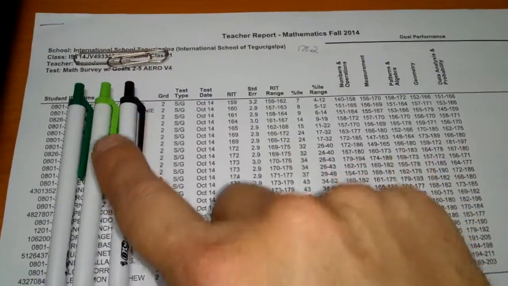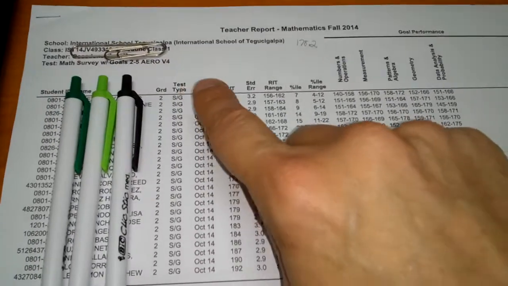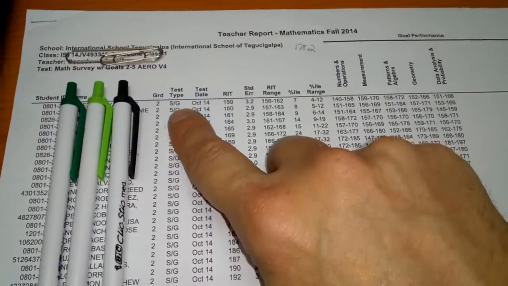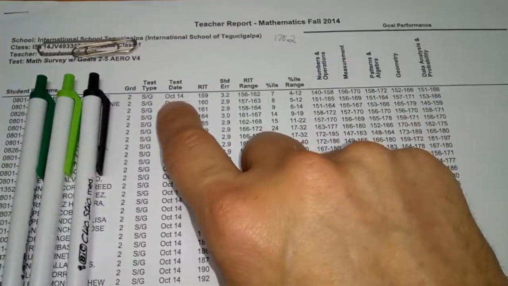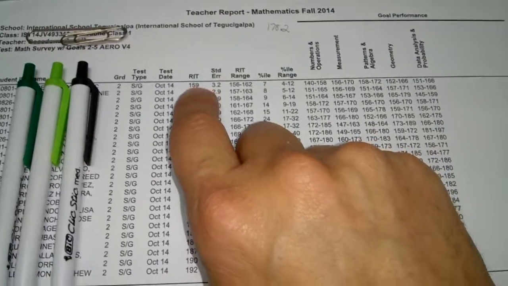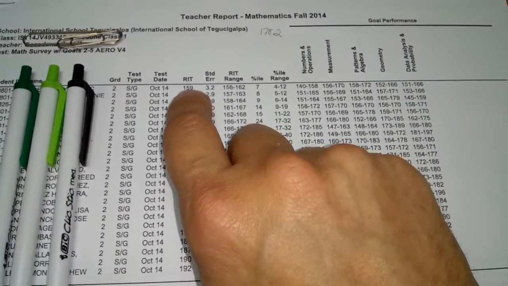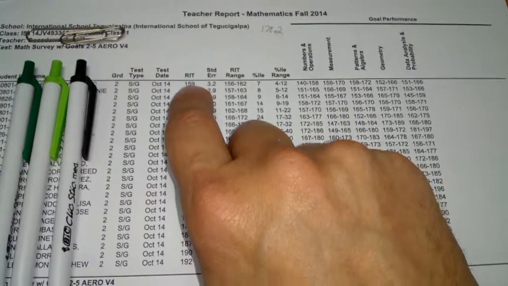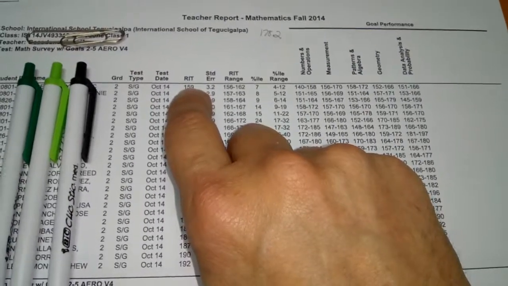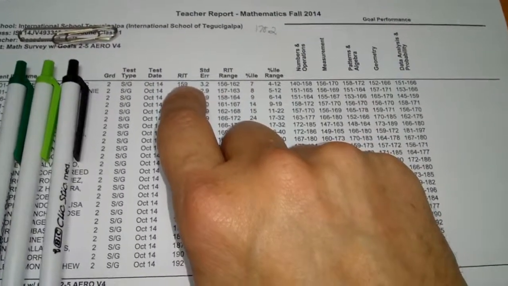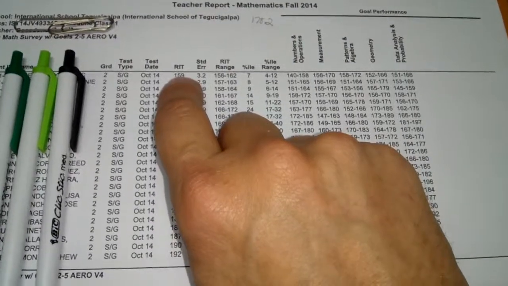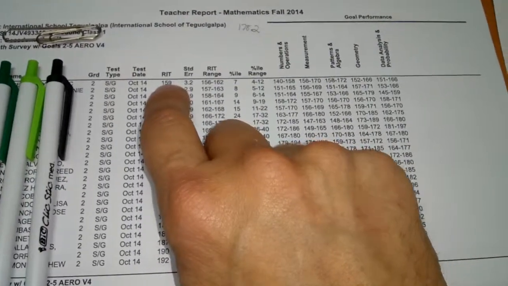So over here we have all of your students lined up. We have the grade. Another column here is when they were tested. Then it's the Rit score. The Rit is an abbreviation for Rasch unit. Rasch is the name of a guy, not something on your skin. And it's just a different measurement scale than the typical 100-point. Okay, so we have the Rit score.